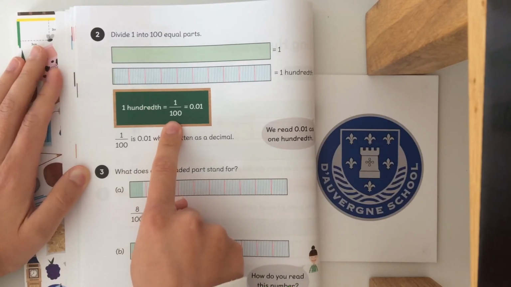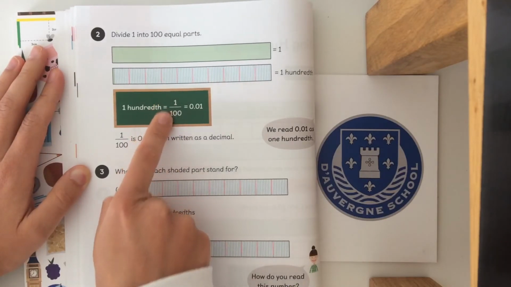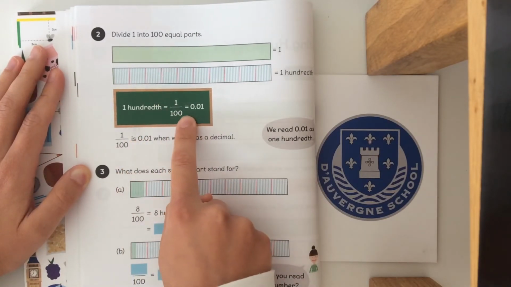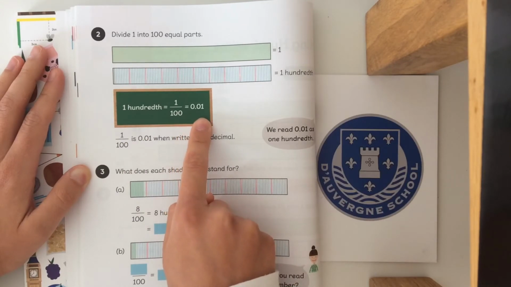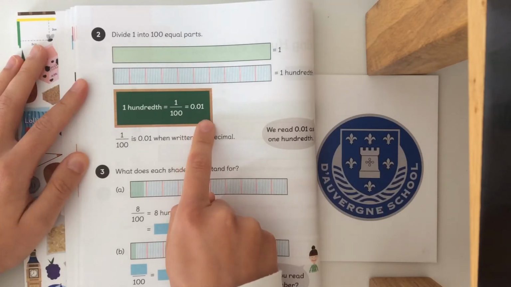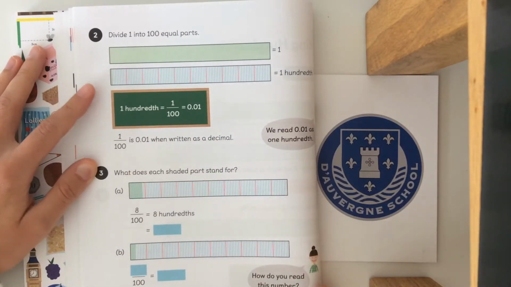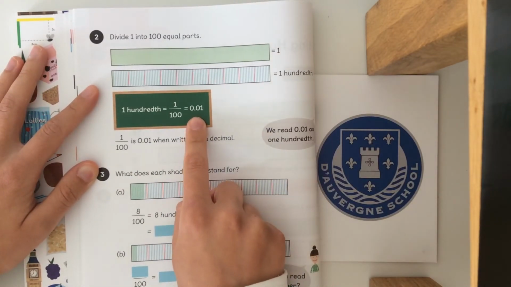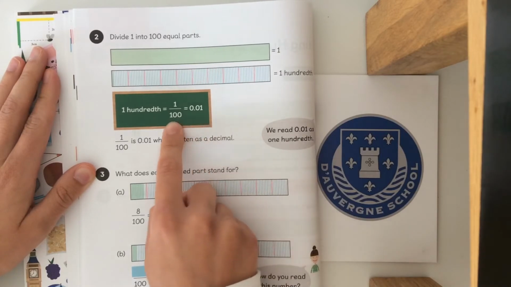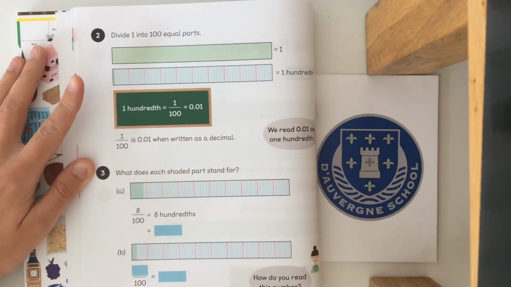We can write that as 1/100, so one part out of 100, or 0.01. We know that 1/10 is 0.1. Now we've got 0.01. That's how it's written as a decimal, or we can read that as 100th as well.